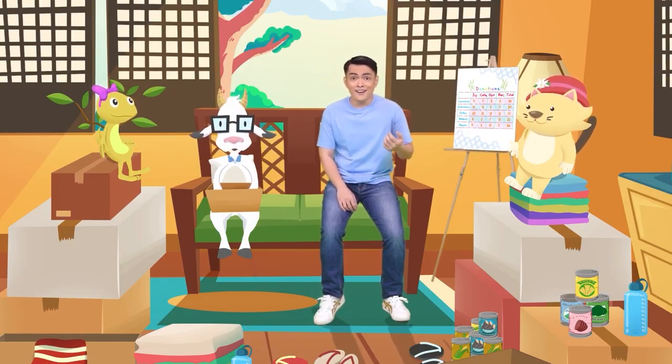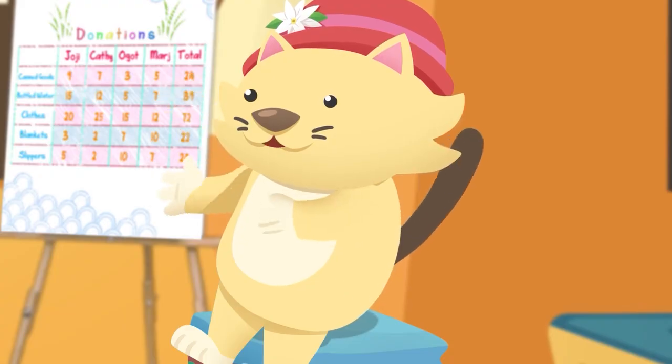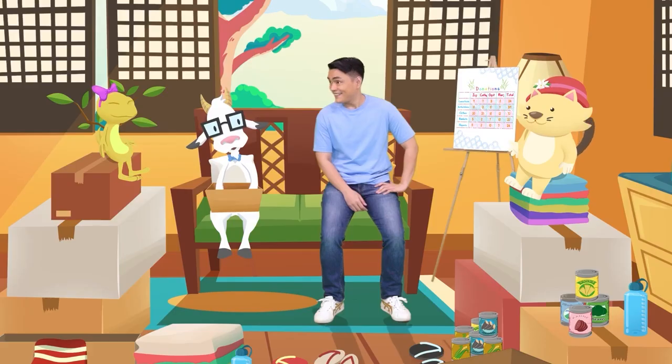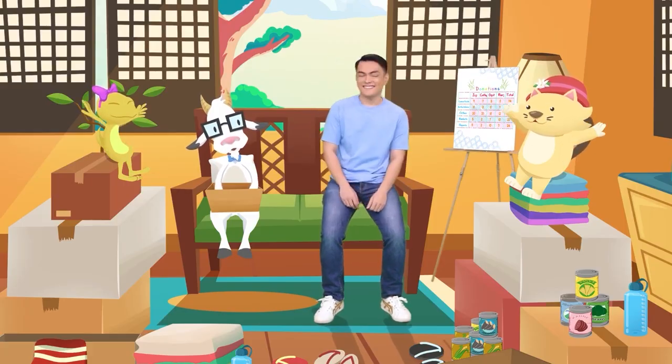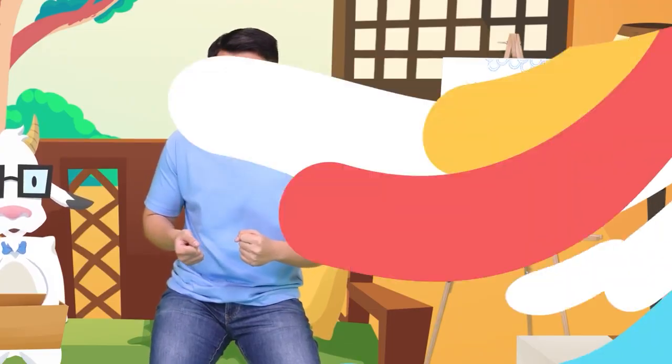Good point, Ogot. You two will go around the... Wait! What is it, Kathy? I don't think 2 is enough to carry those donations. Maybe 3. So wait, do you want to go all around the neighborhood and ask? Is it okay? Of course. You know what? Let's all go together. What do you think? Yes, let's go! Sometimes teamwork makes things easier and better.